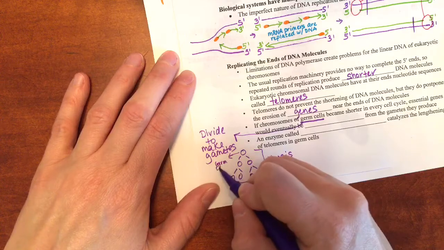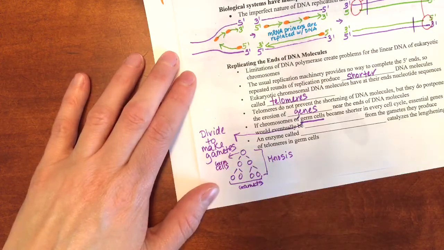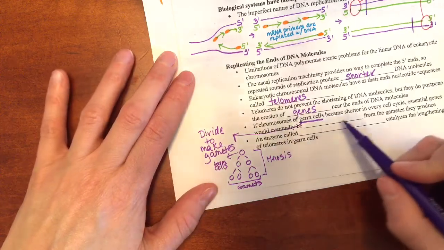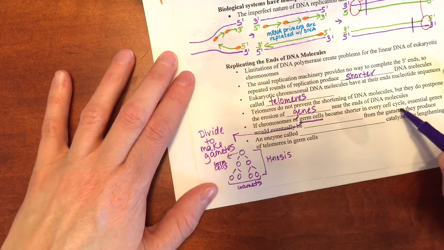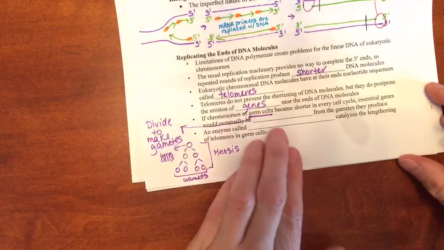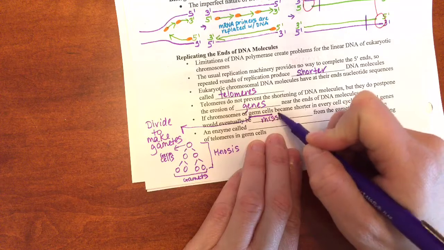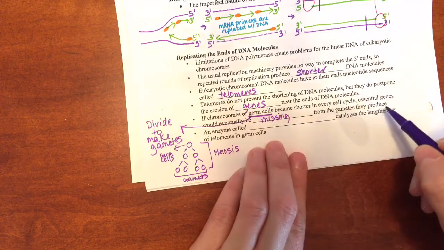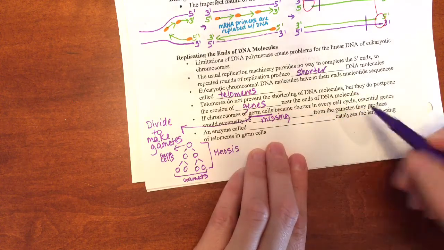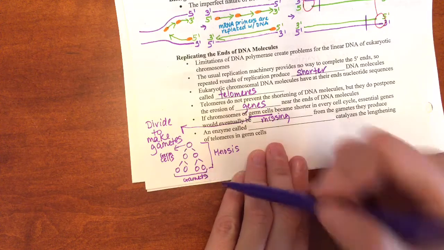So germ cells are in testes and ovaries to divide to make gametes. So if chromosomes of germ cells became shorter in every cell cycle, essential genes would eventually be missing from the gametes they produce. That's no good. All right, we want to get full pieces of DNA to our kids.